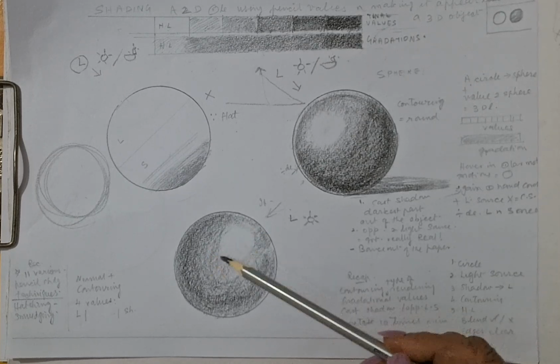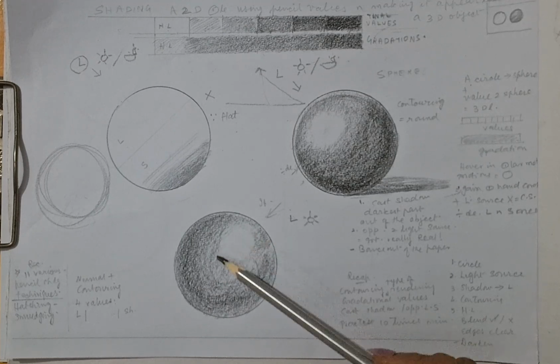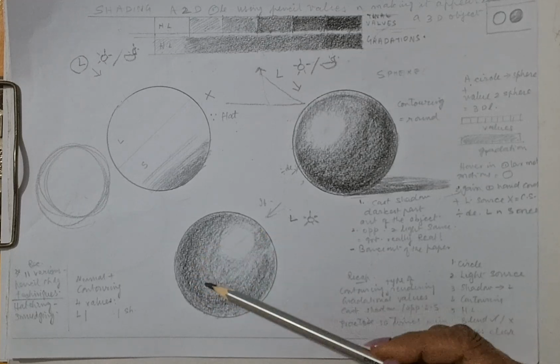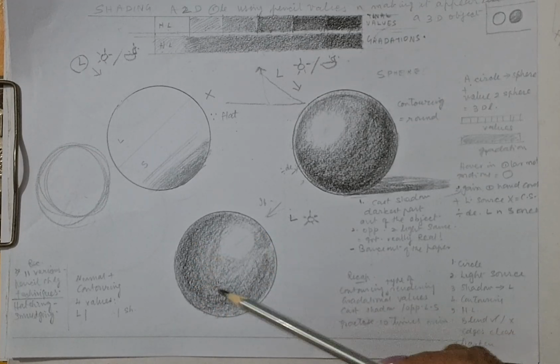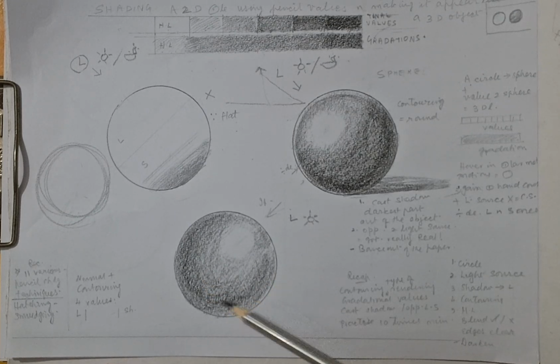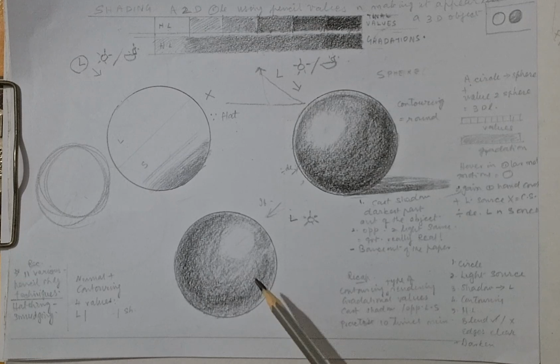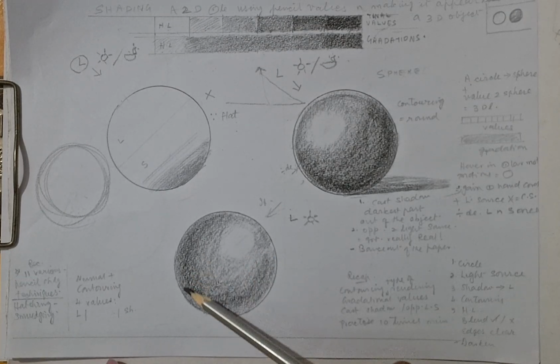If it is a transparent one, it's totally white. If it is opaque, slight light, a few shades can be added. Very, very negligible tonal values can be added here. Okay, now this is our core shadow, this side. So you have light, highlight, midtone, shade and the core shadow.